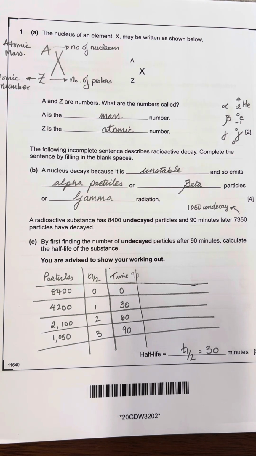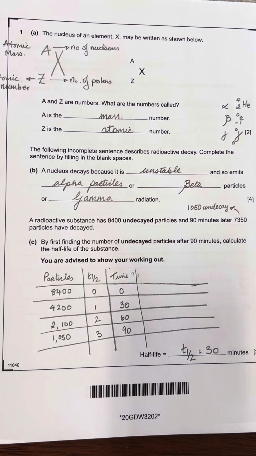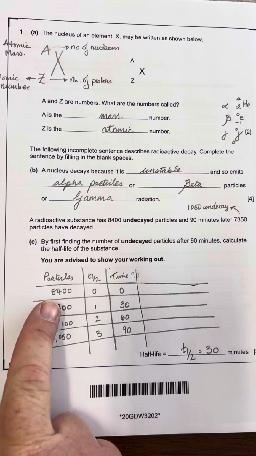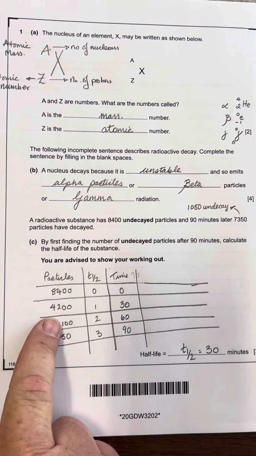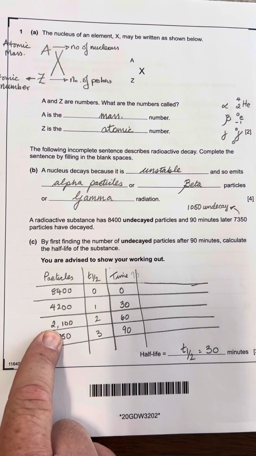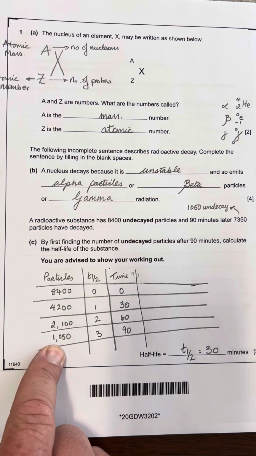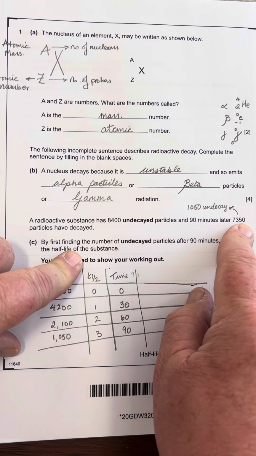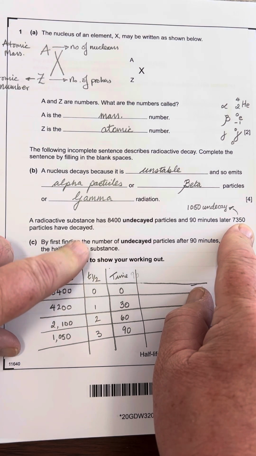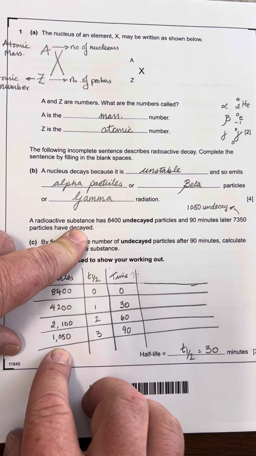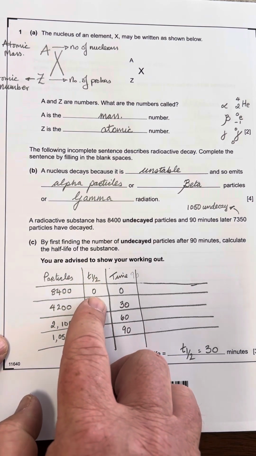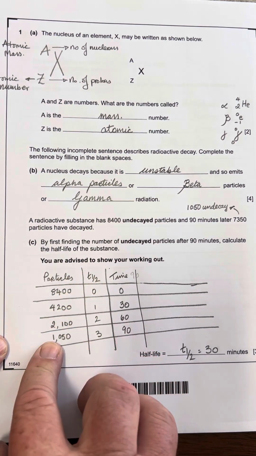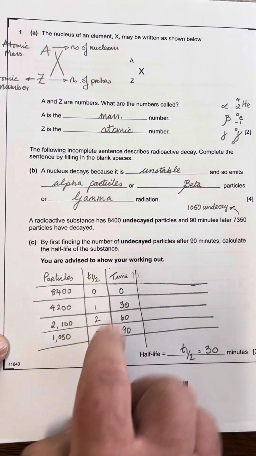A radioactive substance has 8,400 decayed particles, and 90 minutes later, 7,350 particles have decayed. Let's have a look. 8,400, 4,200, 2,100, 1,050. 7,350 have decayed, so there's 1,050 left. How many half-lives? 1 half-life, 2 half-lives, 3 half-lives is 90 minutes. 1 half-life is 30.